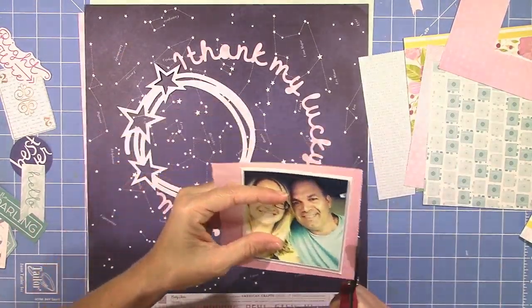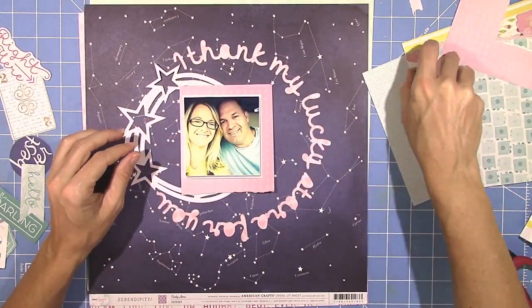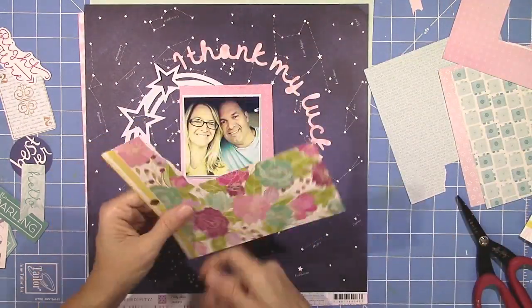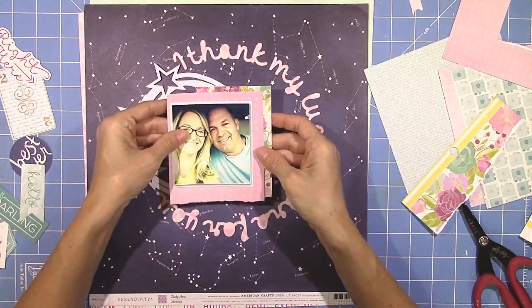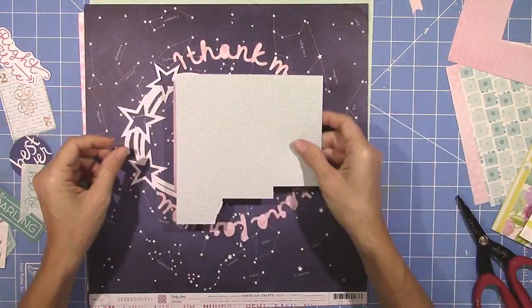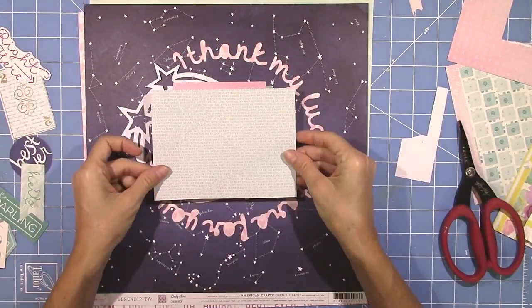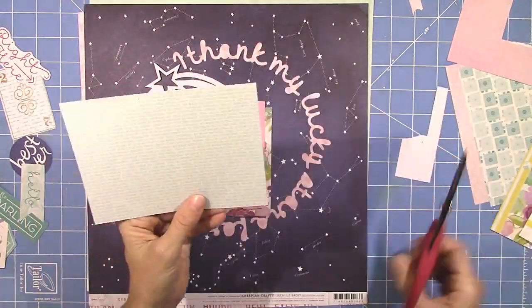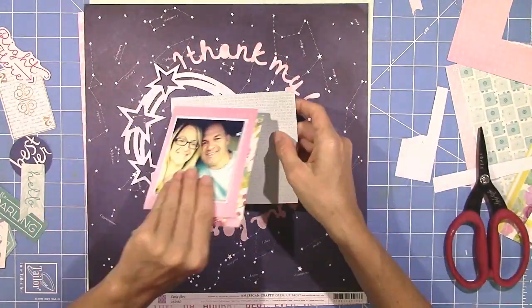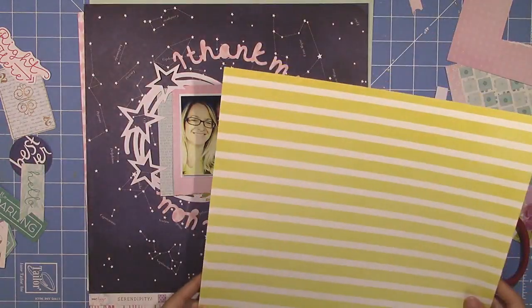I wanted to cut it kind of small so I could layer it underneath my pictures and use the stars to fill up the rest of the circle, because I didn't want my words to go all the way around. Since the stars are part of my title, I thought the stars coming out on the left side of the picture would look cute. So that's how I'm going to use that cut file.